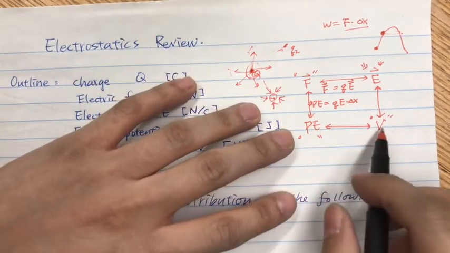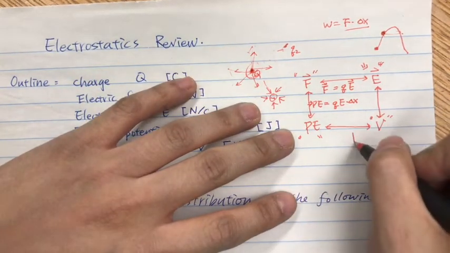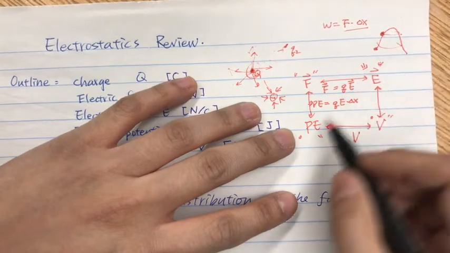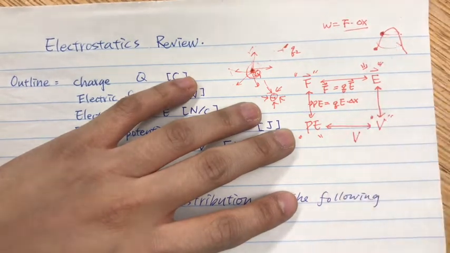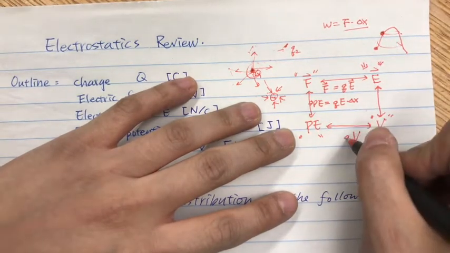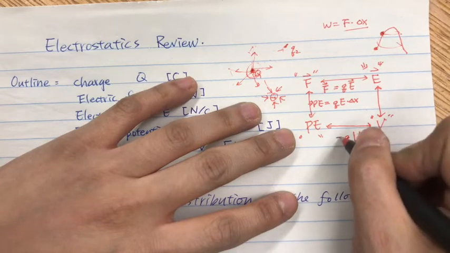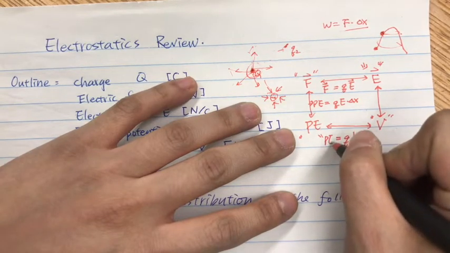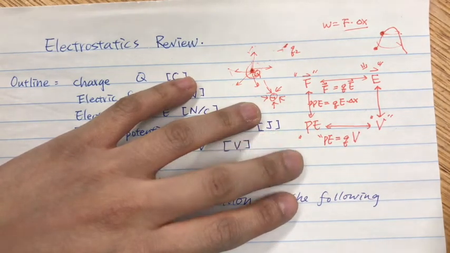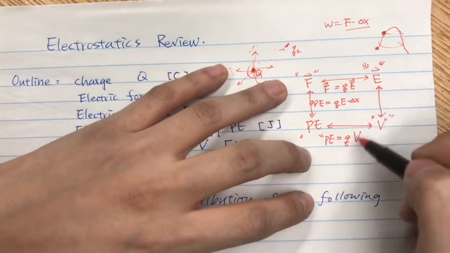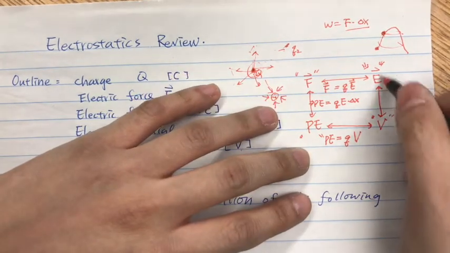And same thing here. V is the elevation. And when you put a charge at the elevation, this charge will gain an electric potential energy. Put a charge next to the elevation, you will get PE. So you can see it's somewhat symmetric, so we can reasonably think about it in this way.